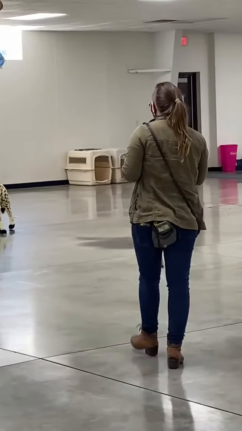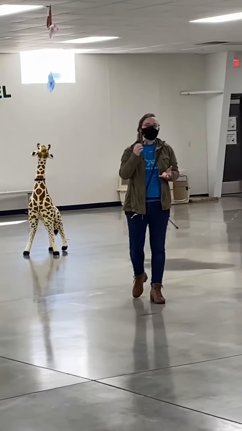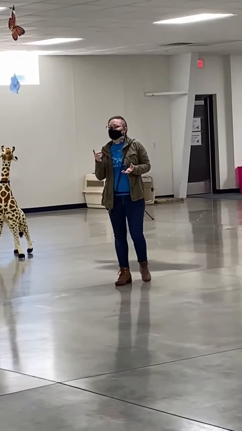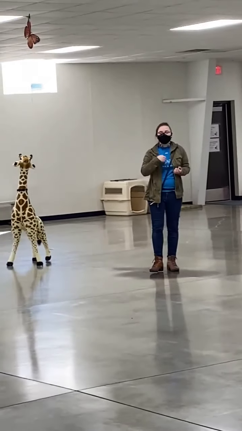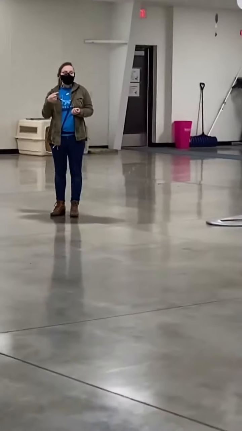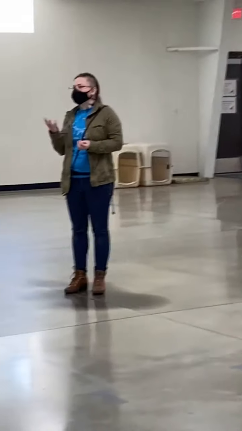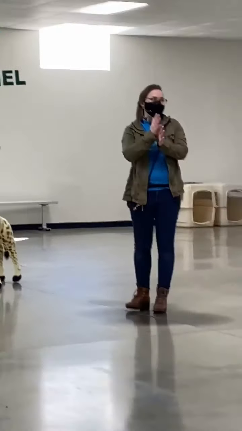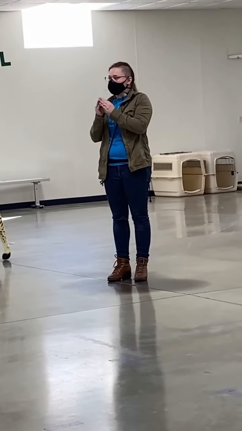So with building stays, it's usually referred to as the 3 Ds, and that's distance, distraction, and duration. Distance is how far away from the dog you are. Distraction is what else is going on around the dog. And duration is how long you are asking the dog to stay in position, either before they're released or before you give them their next reward. You want to work on one of those variables at a time.